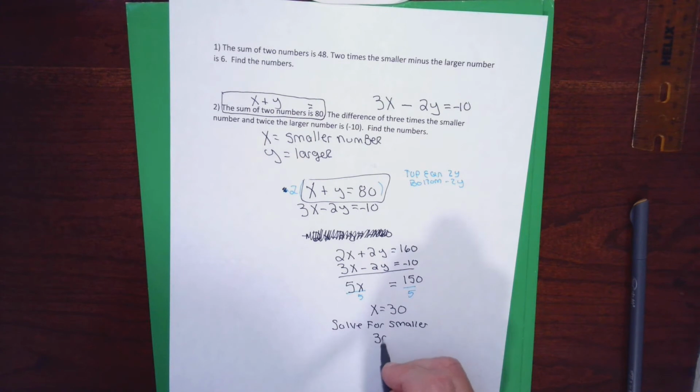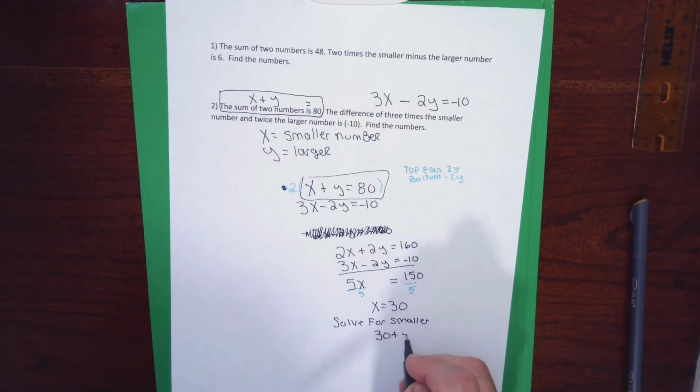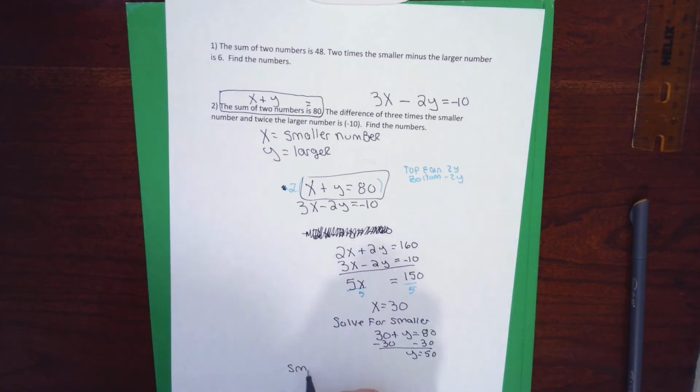So I'm going to plug 30 in for x. I'm going to leave the y to be solved for. Also going to leave the equals 80. And then I'm going to minus 30 and minus 30. That's going to give me y equals 50. So my answer is going to be the smaller number is 30, and the larger number is 50.